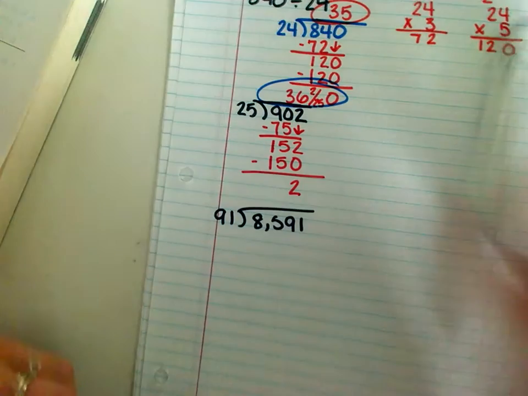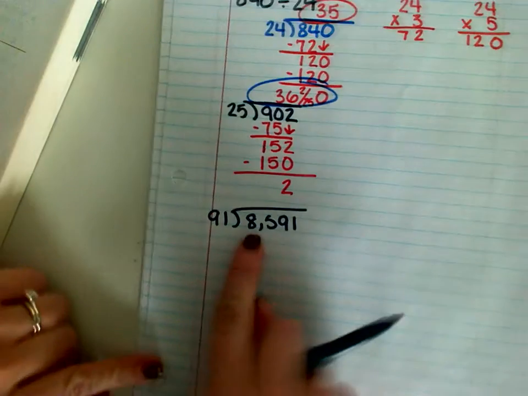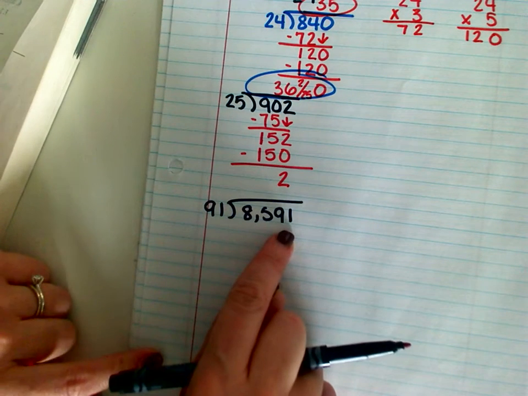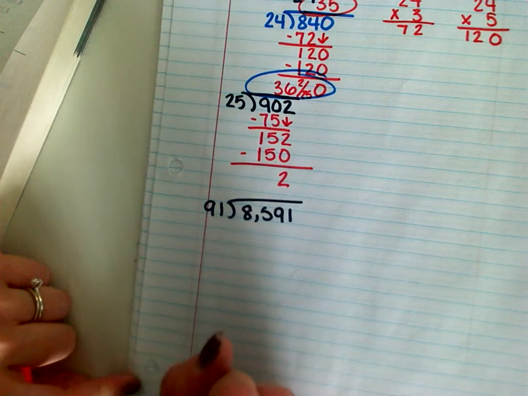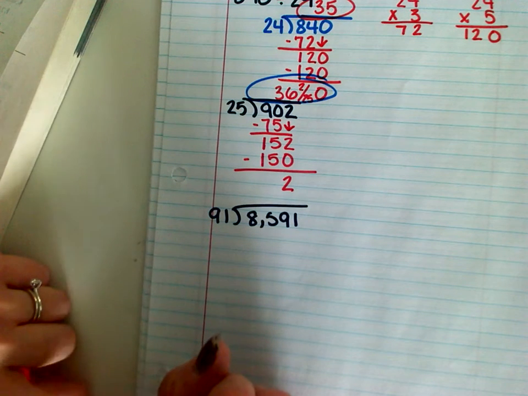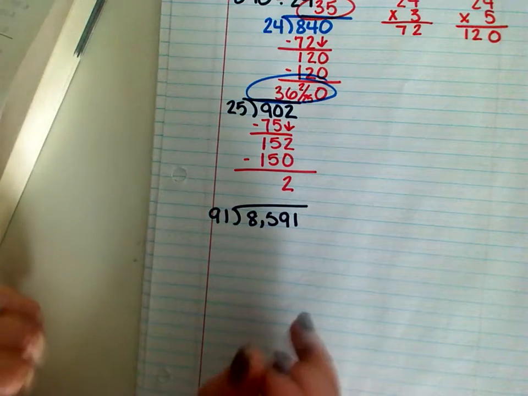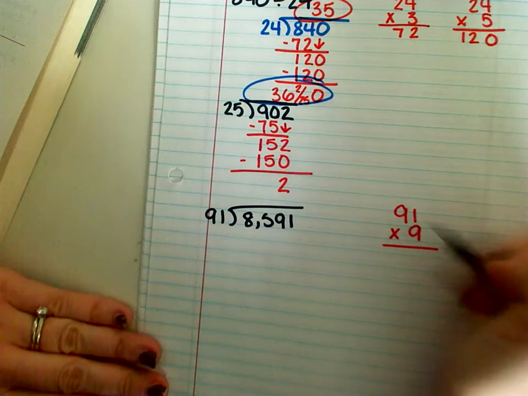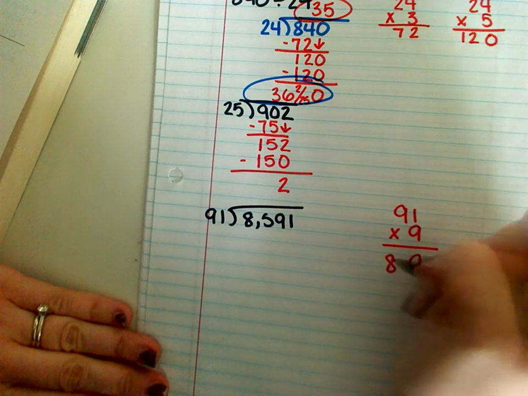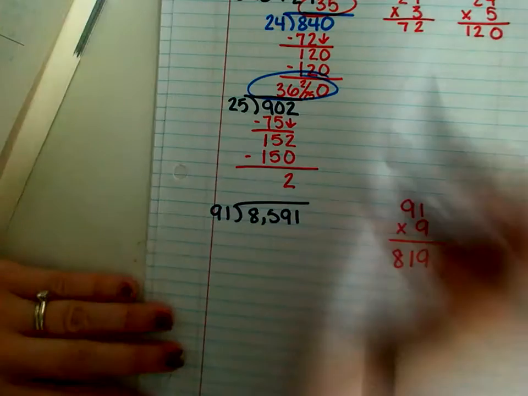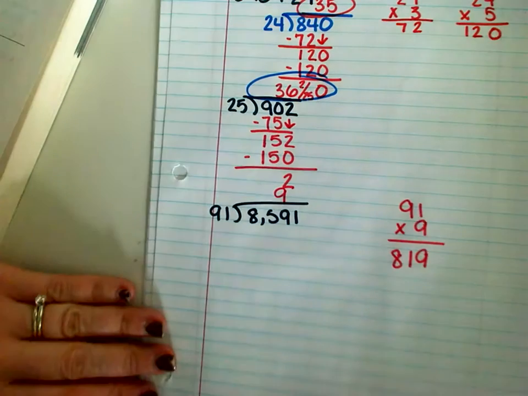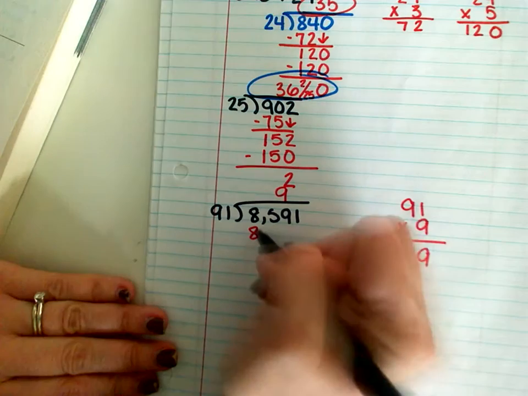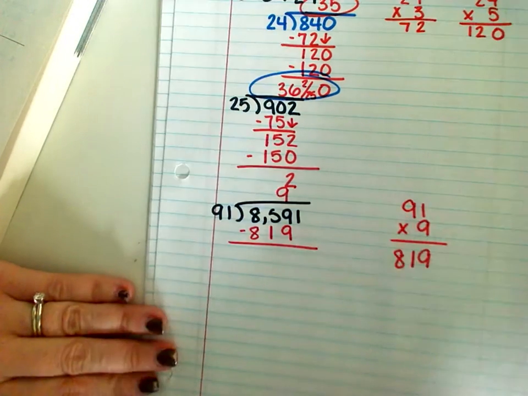Okay, 91 cannot go into 8, can't go into 85, has to go into 859. What do you think we should try first? 91 times, what would you try? 9? Okay, I hear 9. Let's try 9. 81. That's pretty good. That was a good guess, guys. 91 times 9 is 819. I don't think we're going to get any closer than that.